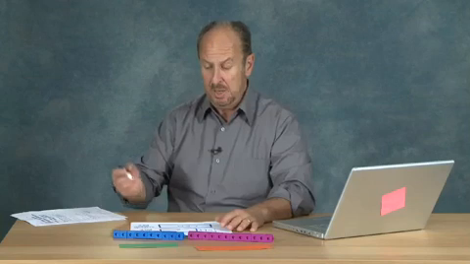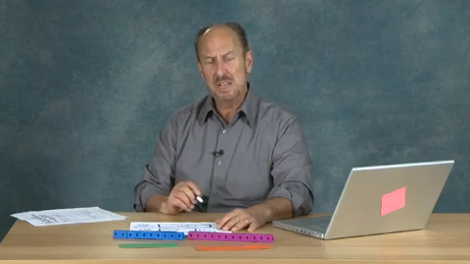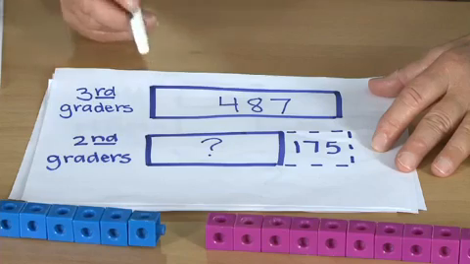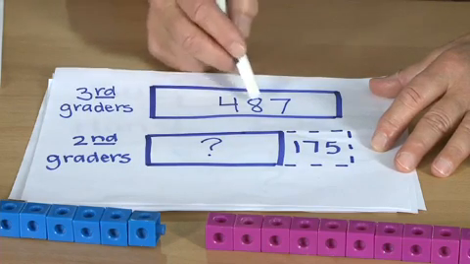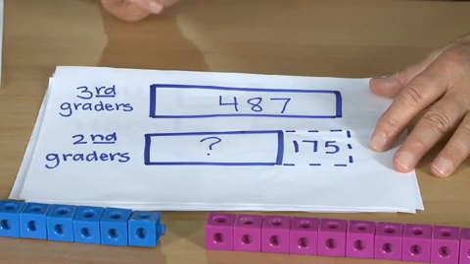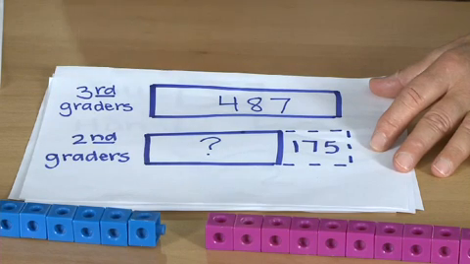And again, I start with simple numbers, but by third grade, students are doing problems like this. The third graders collected 487 cans for the food drive. The second graders collected 175 less. How many did they collect? 487 cans for the food drive, and they draw the 487, right? And then they say the second graders collected 175 less. Okay, so do I draw it longer or shorter?